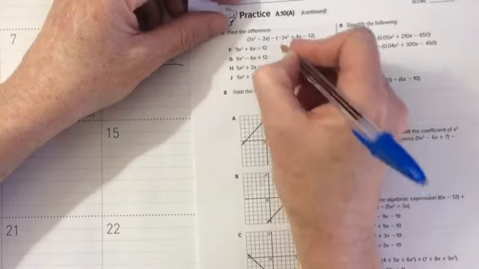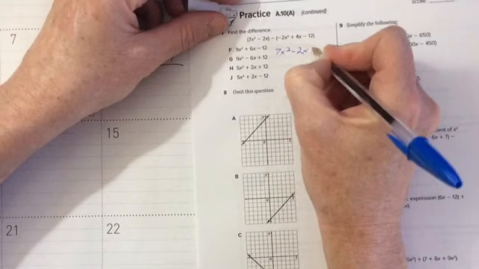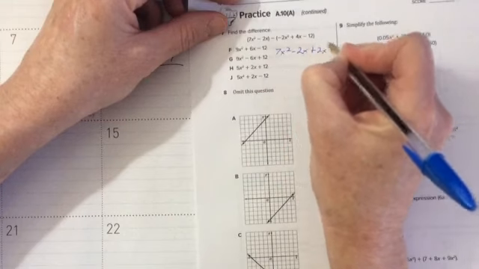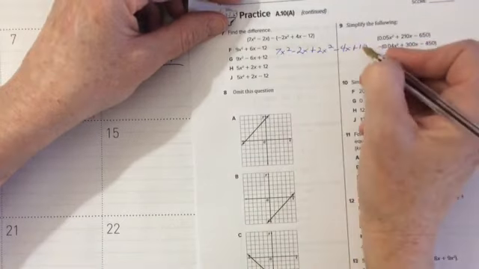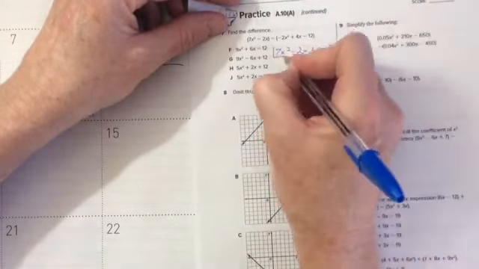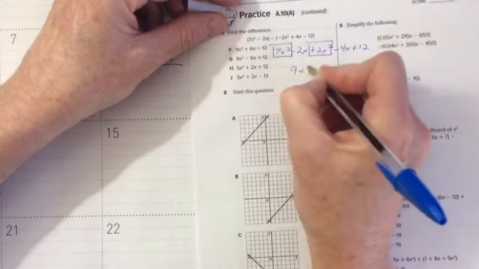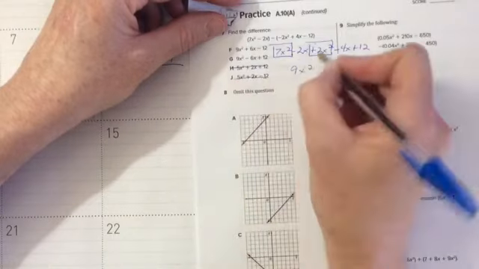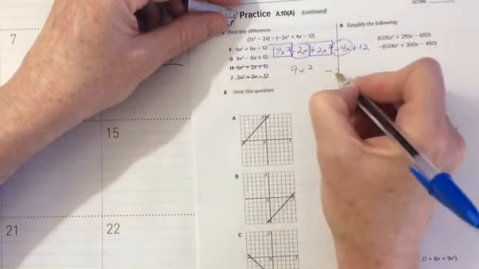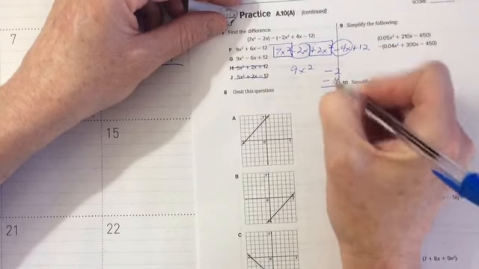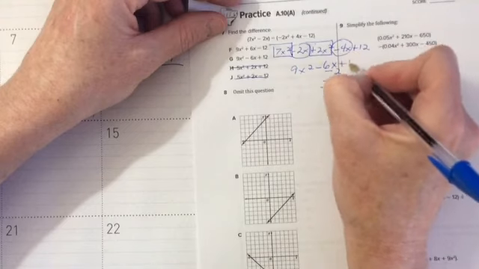Next problem. Find the difference. So that means subtract. So I'm going to rewrite this as 7x squared minus 2x plus 2x squared minus 4x plus 12. So I just flip the signs. I'm going to box the like terms. That gives us 9x squared. So we can mark these off. And then the next one is minus 2 and a minus 4 will give us a minus 6, minus 6x. And then we have our 12 by itself.